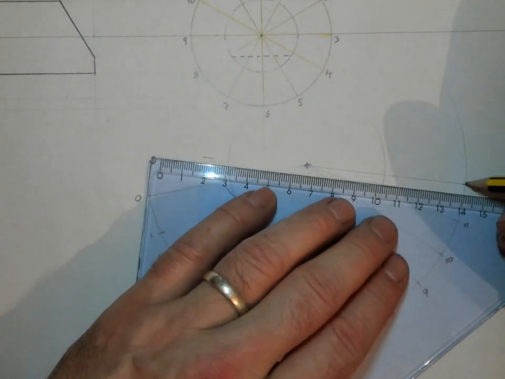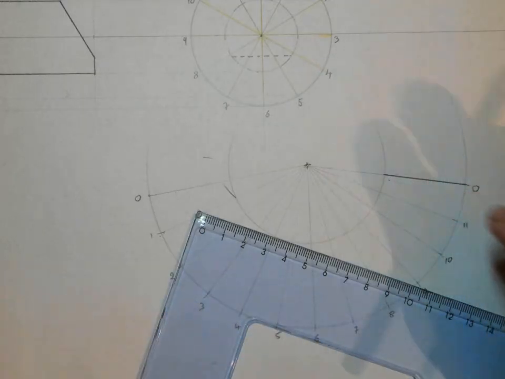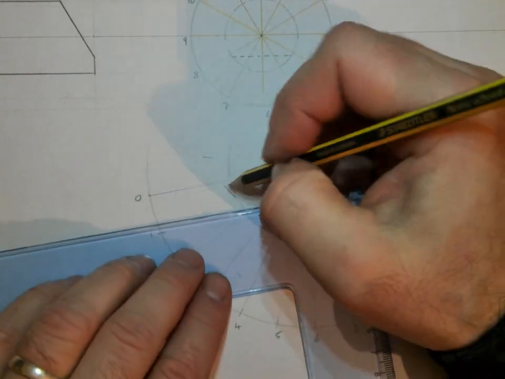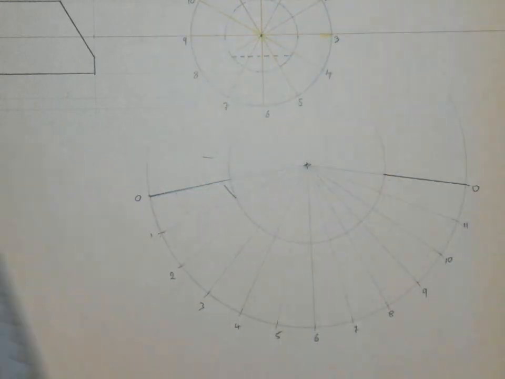I'm going to heavy in the line from the base to this point here. And over here.